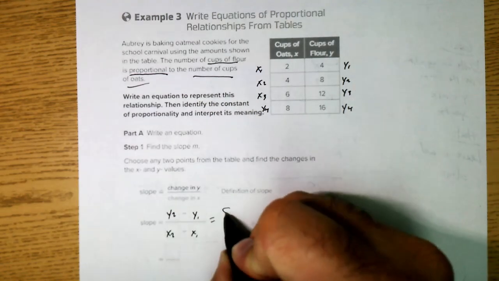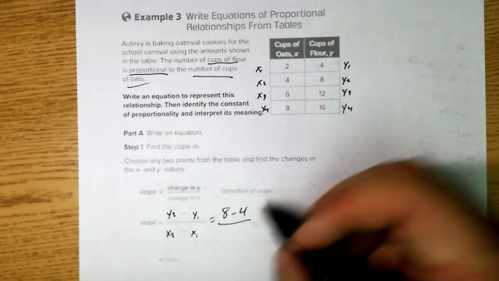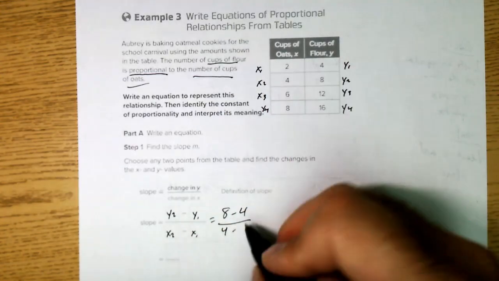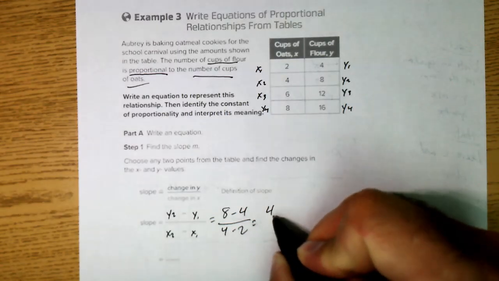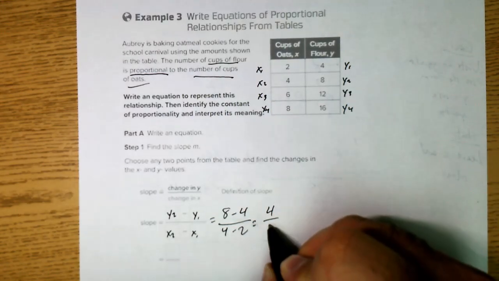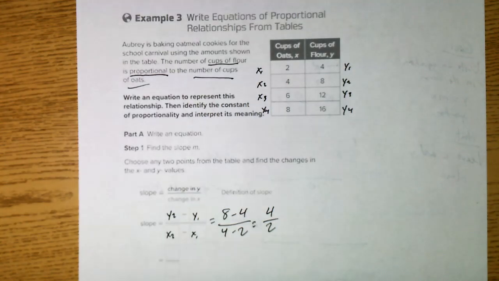y2 is 8. y1 is 4. x2 is 4. x1 is 2. What's 8 minus 4? 4. What's 4 minus 2? 2.